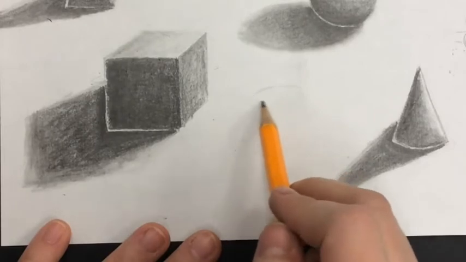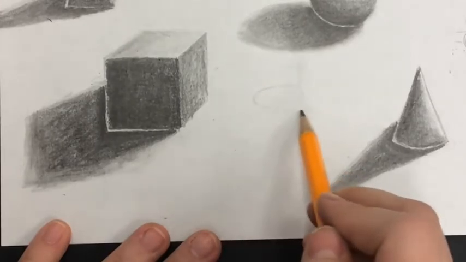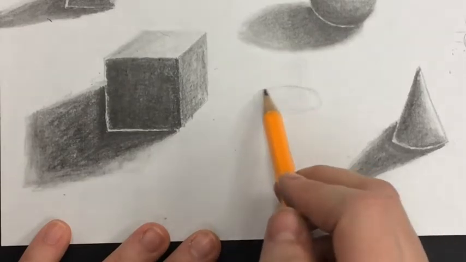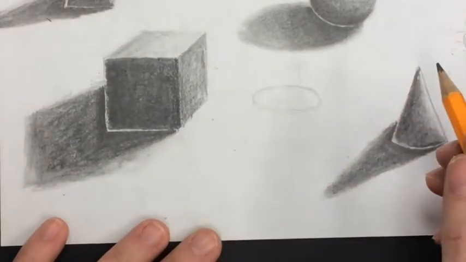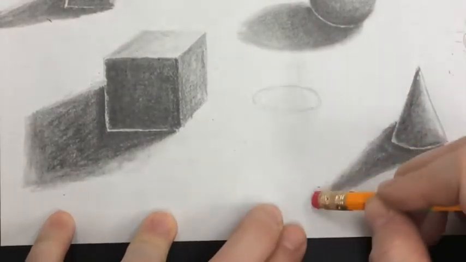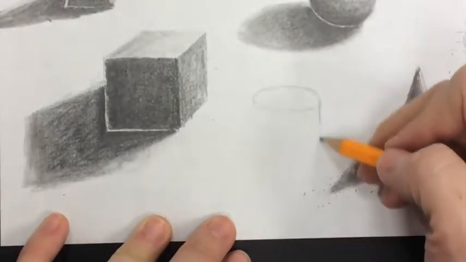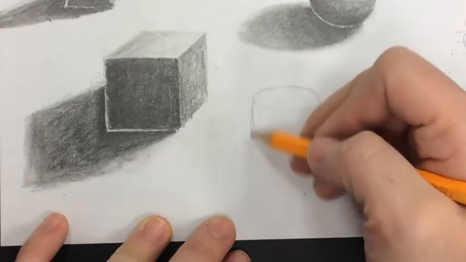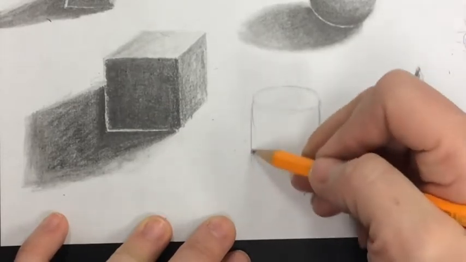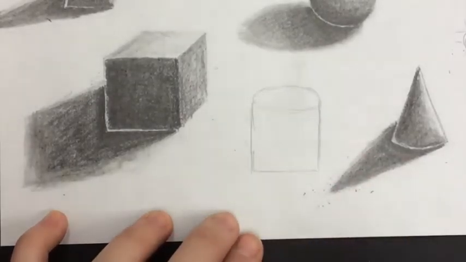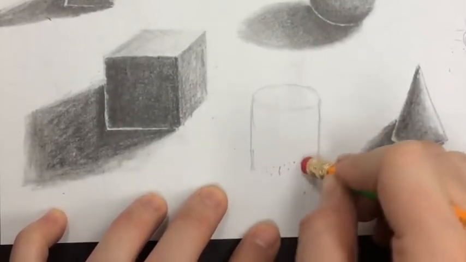We're going to start with an oval shape for the top of our cylinder. And then I'm going to erase a little bit of the cast shadow there. We're going to have two parallel lines that come down on either side. Now here's a common mistake that students make. They draw a flat line there. That is not how we want to finish our cylinder.